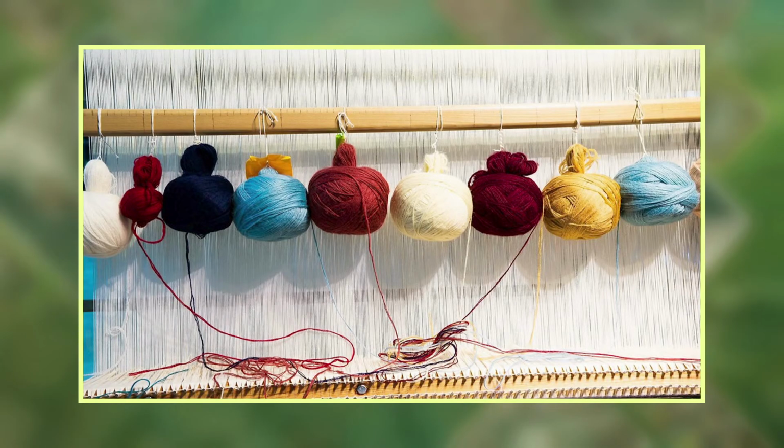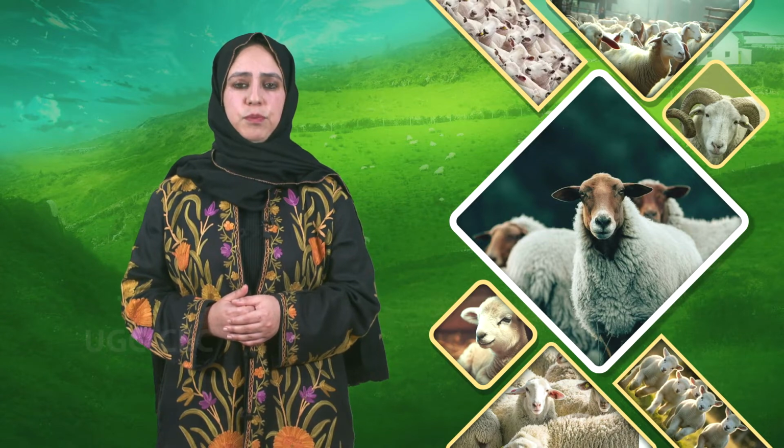Almost half of these produce no wool. The rest produce very coarse, hairy and colored fleeces. Most sheep in this region are maintained primarily for meat.